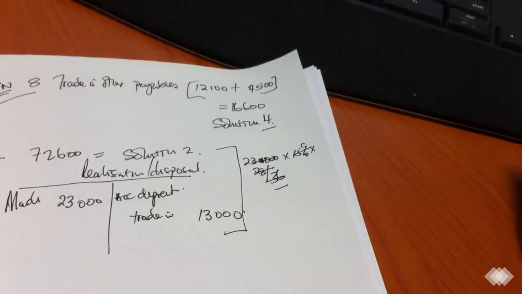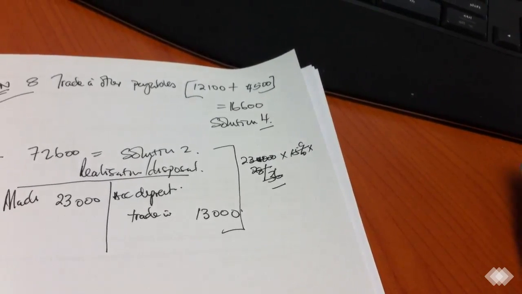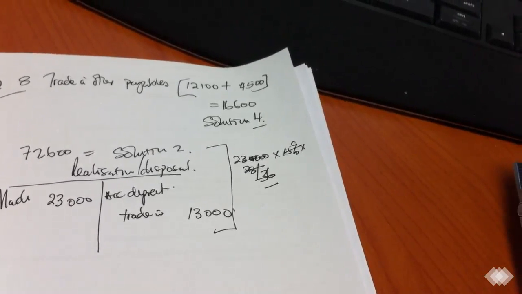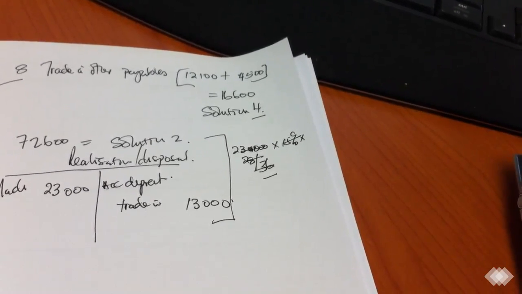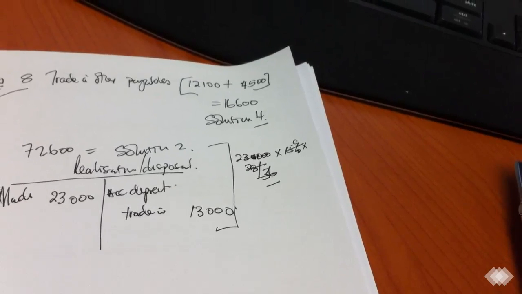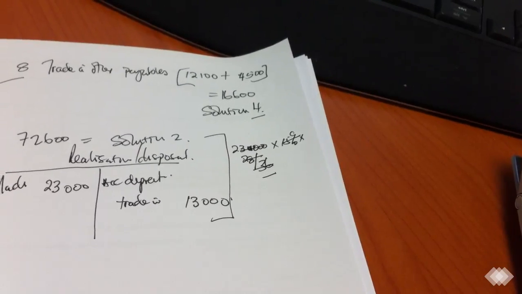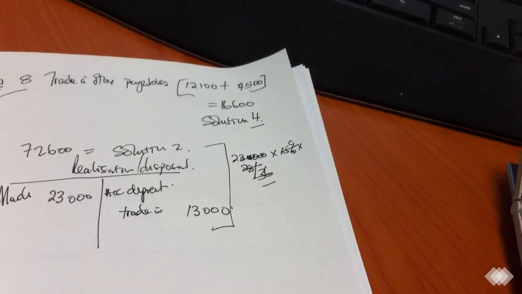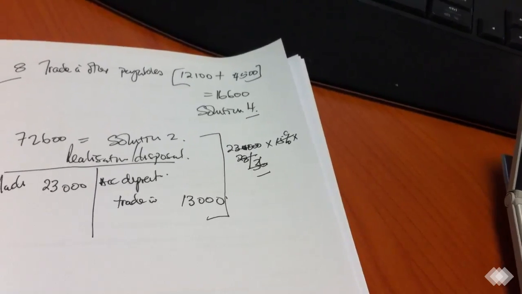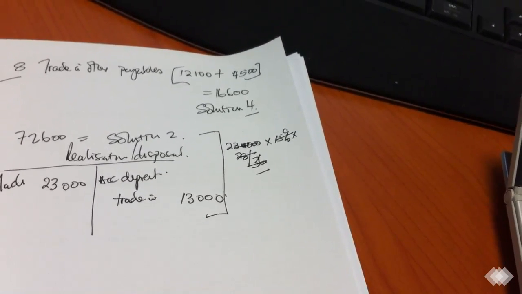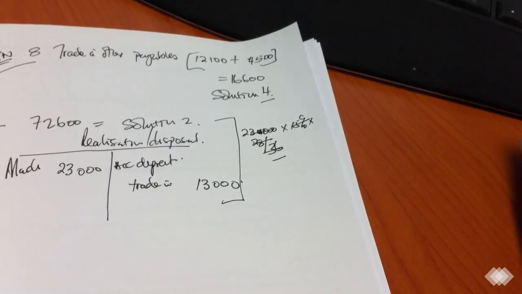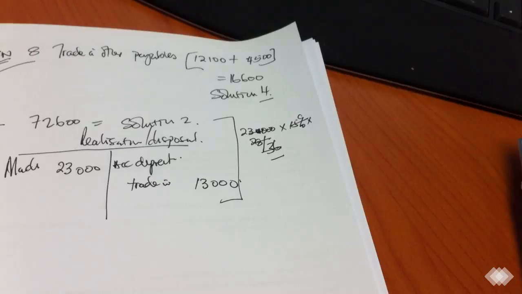Alright? So the previous 1 May falls into the year from 1 March 2006 to 28 February 2007. How many months is it?